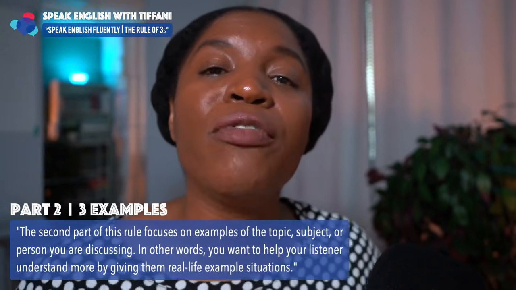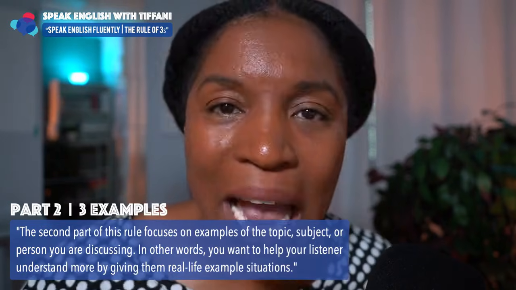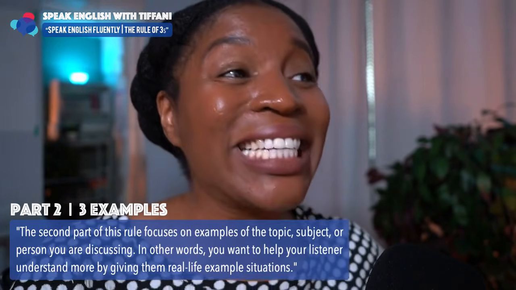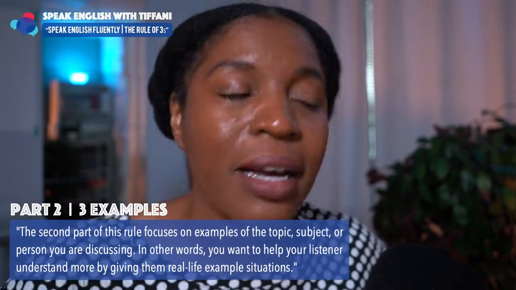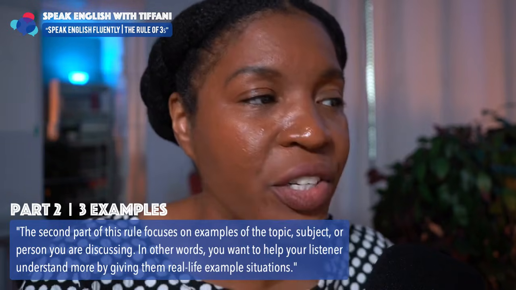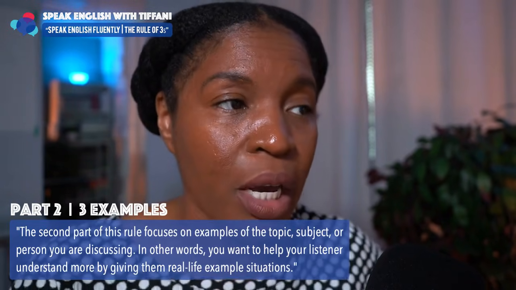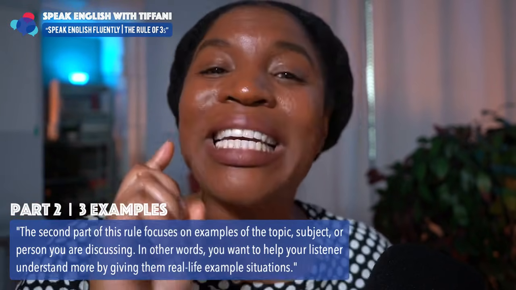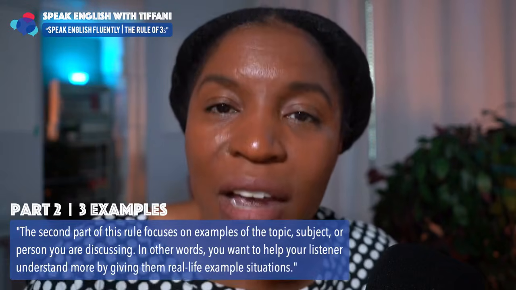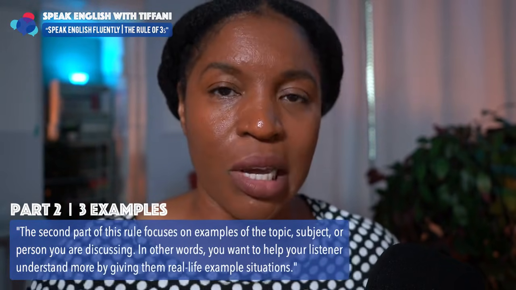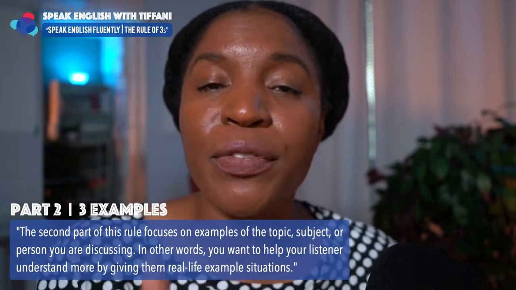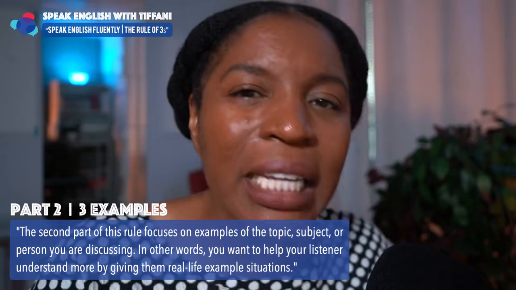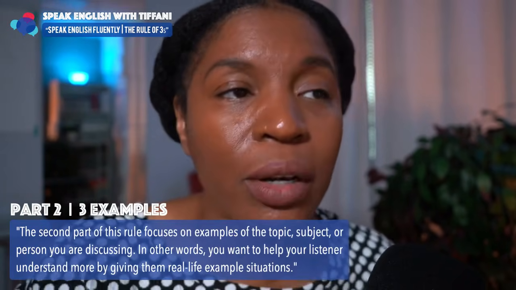Part number 2 involves 3 examples. The second part of this rule focuses on examples of the topic, subject, or person you are discussing. In other words, you want to help your listener understand more by giving them real-life example situations. Now, this part of the rule of 3s is very useful because the person will immediately connect with a real-life situation or experience.